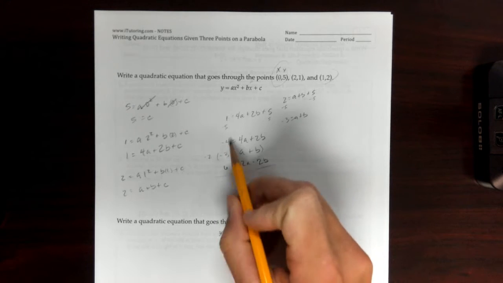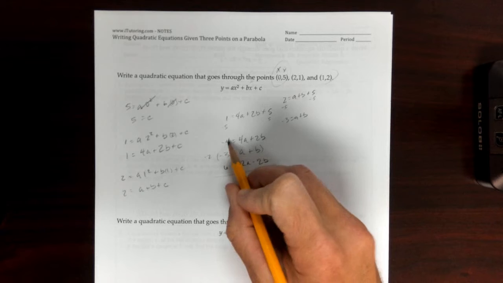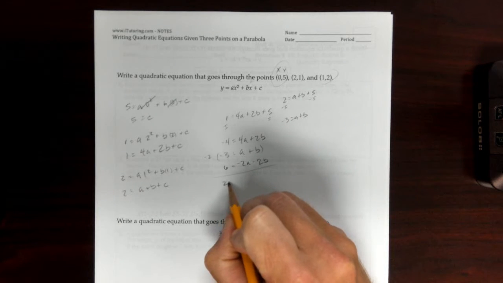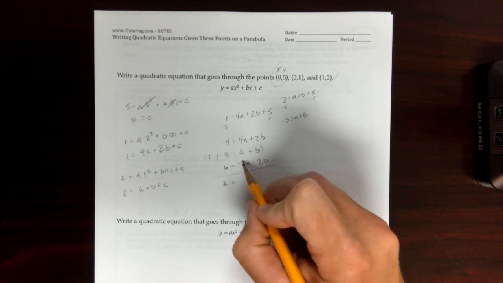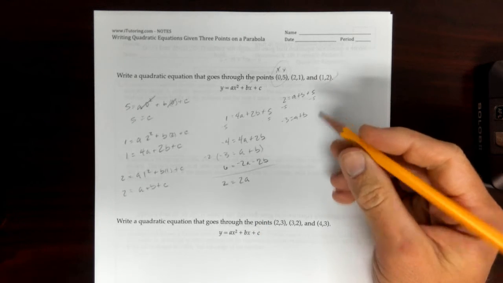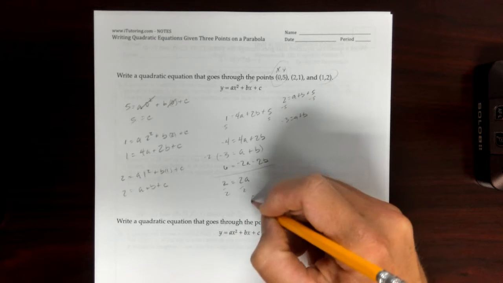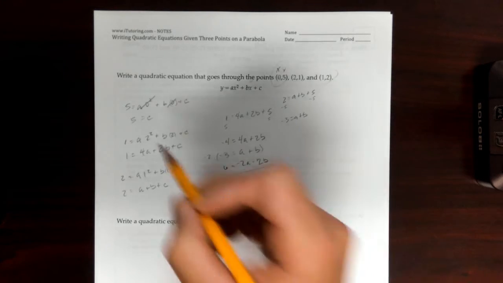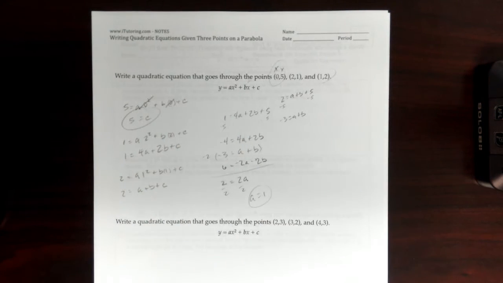Now I'm going to add this and this. So I got 6 plus negative 4 is a positive 2. 4 minus 2, positive 2a. And then the b's cancel out. Solve for a, divide by 2 on both sides, a equals 1. So I know that c is equal to 5, I know that a is equal to 1.